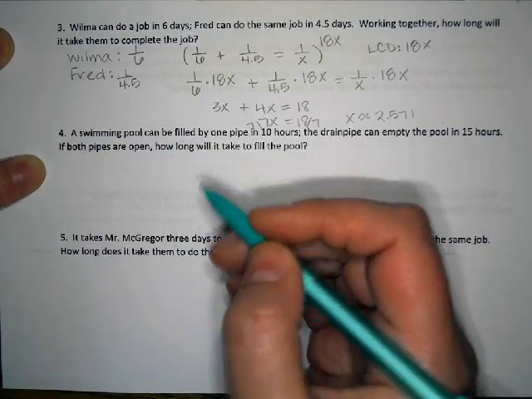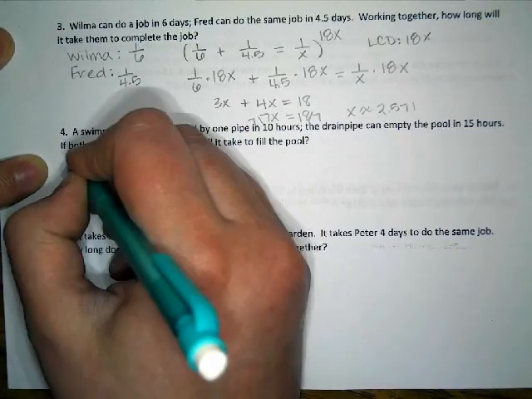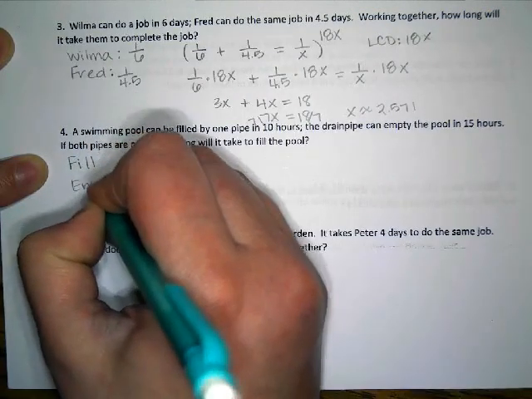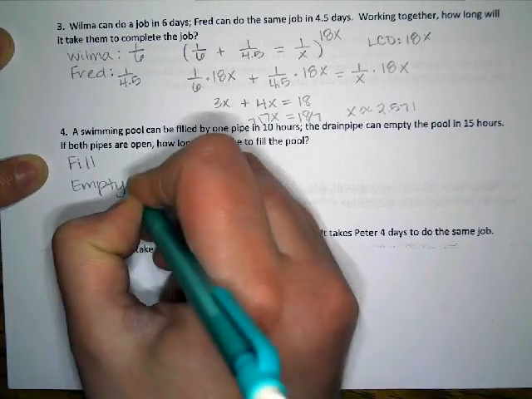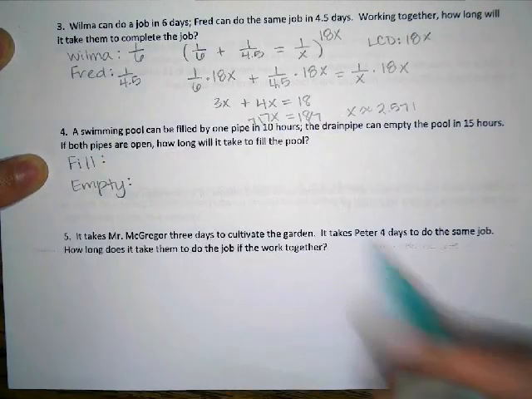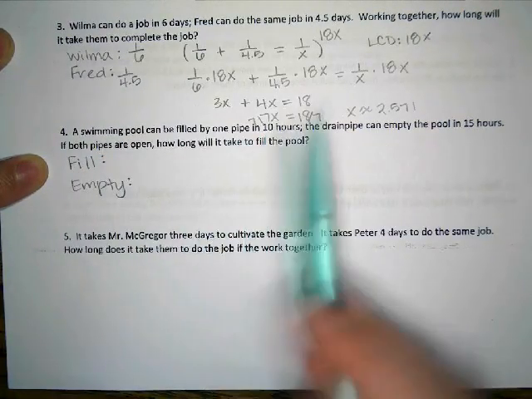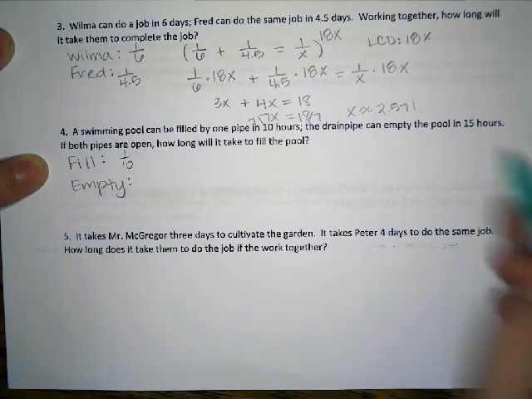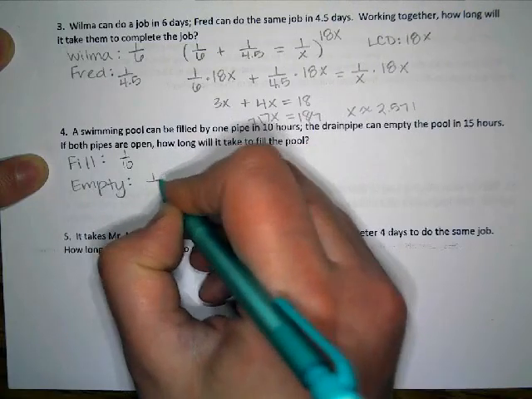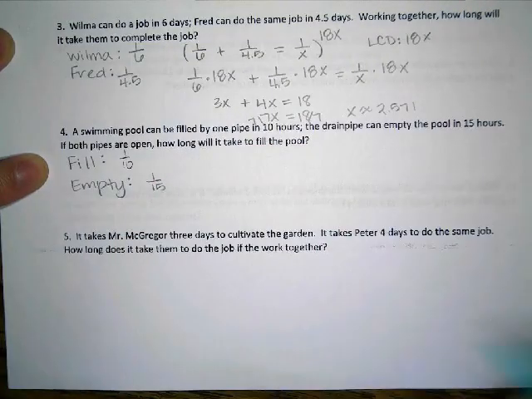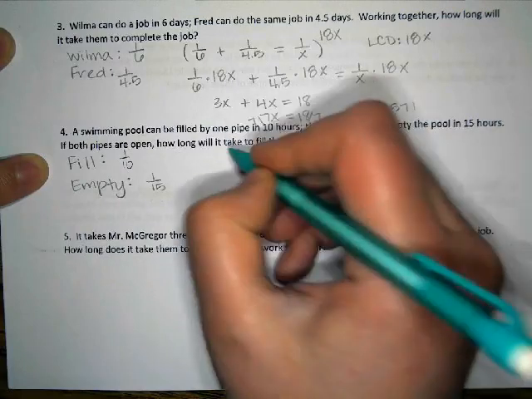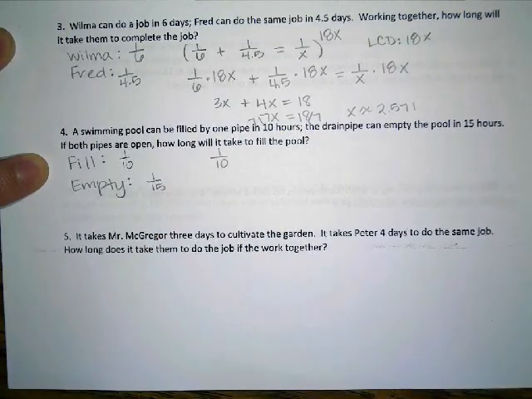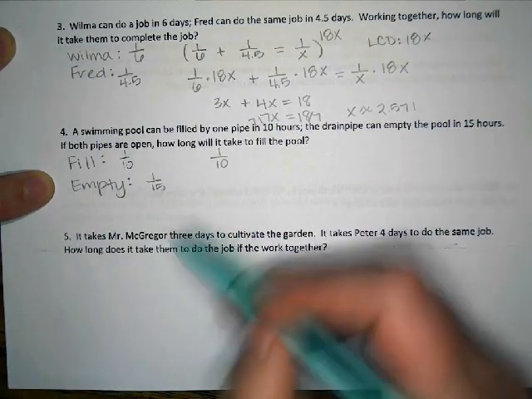So we're going to write that we have one pipe working on filling the pool, but one pipe is working on emptying the pool at the same time. So the pipe that can fill the pool can do it in 10 hours, so that's 1/10. The pipe that can empty the pool can do it in 15 hours, so that's 1/15. Now, if they're happening at the same time, we're going to say that the pipe that is filling the pool is doing the positive thing. It is adding something. The pipe that is emptying the pool would be subtracting.